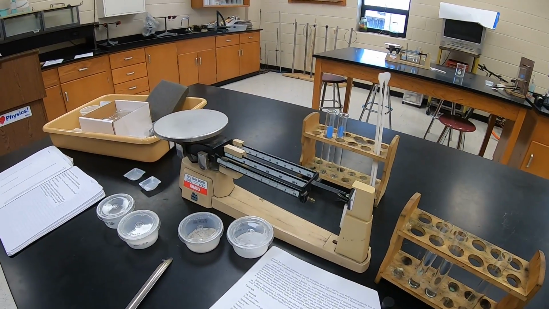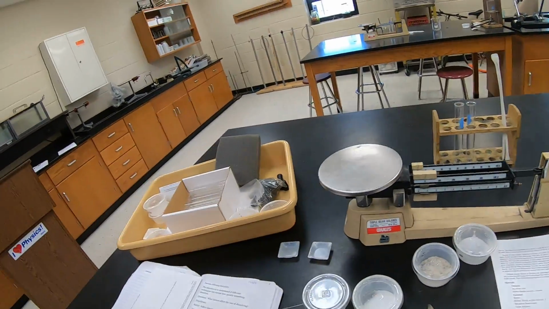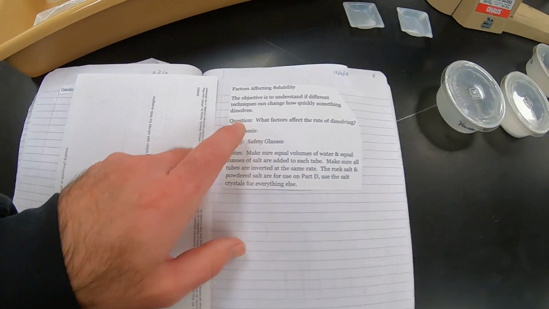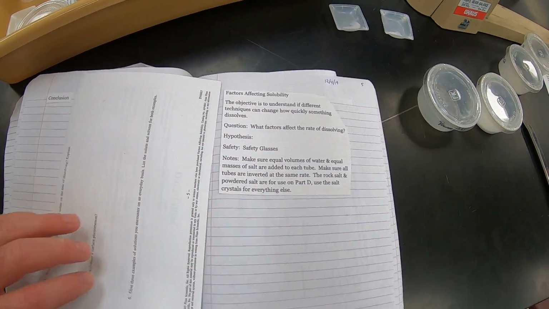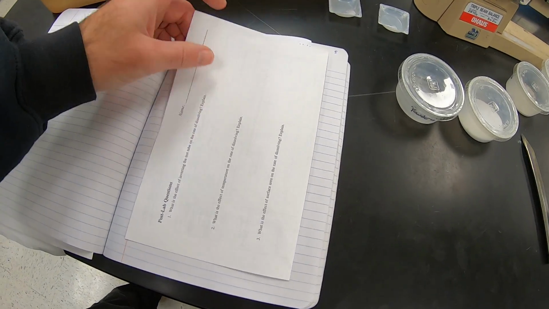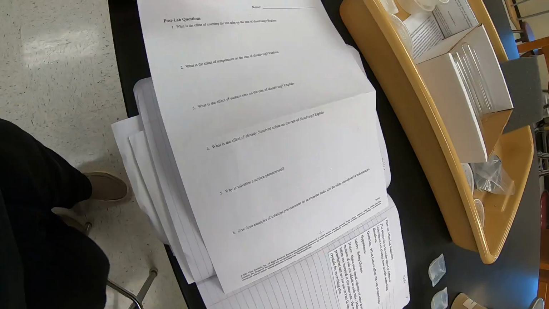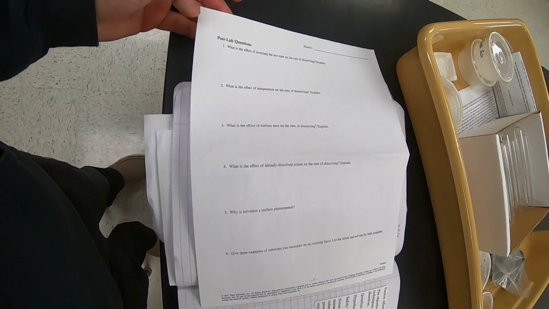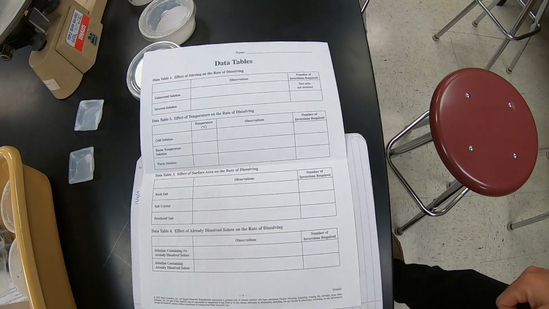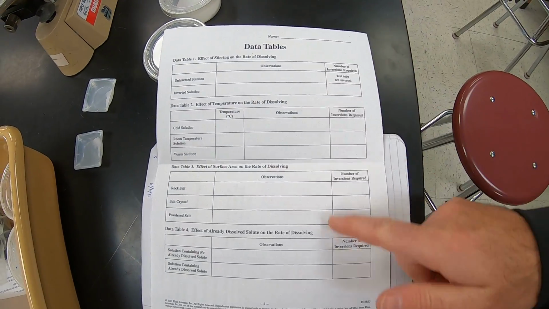All right, we're going to do the factors affecting solubility lab. In your comp book, you should have this information copied in. It's on Canvas. And there's a worksheet that looks like this too. You'll definitely need to answer the questions at the end, but you don't have to rewrite them. But if you don't have these tables, if you're stuck at home, if you're quarantined at home, you will need to copy these tables in.